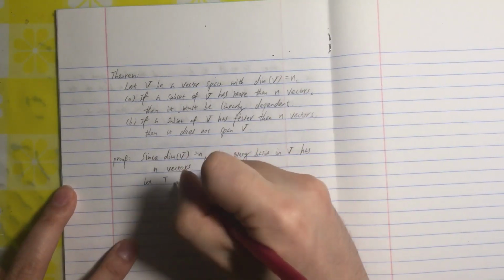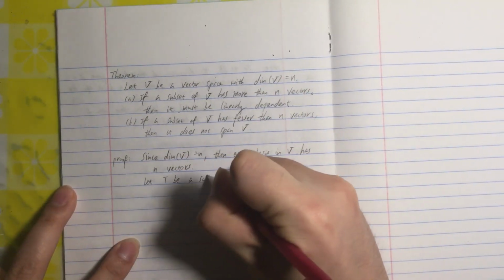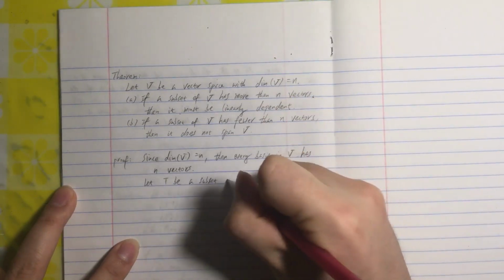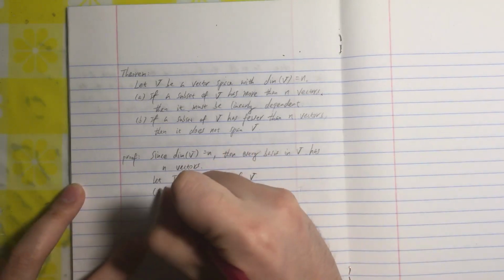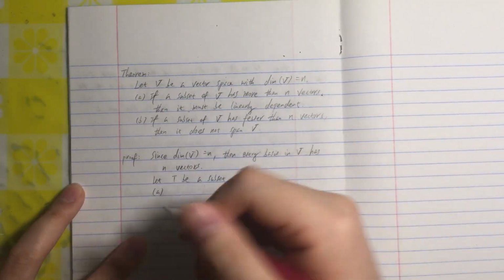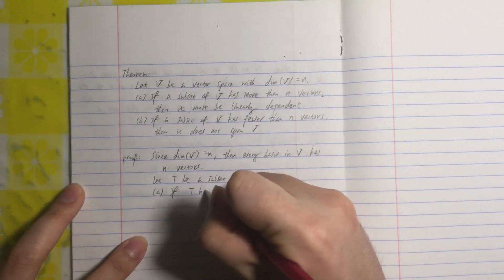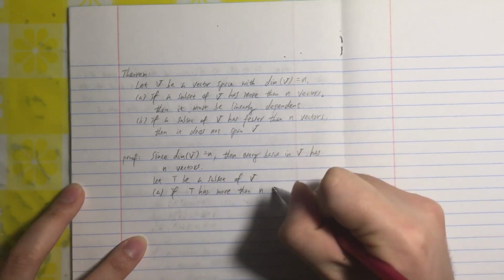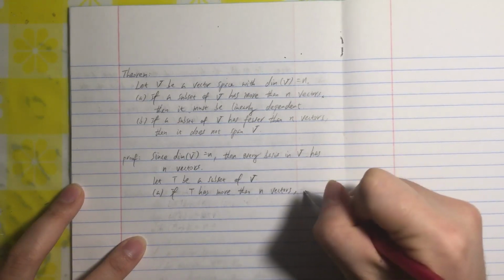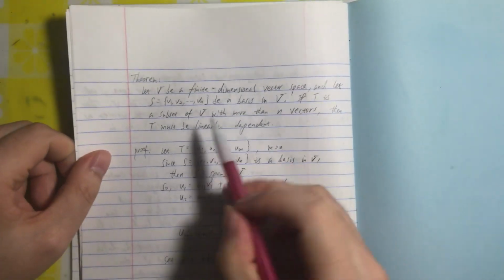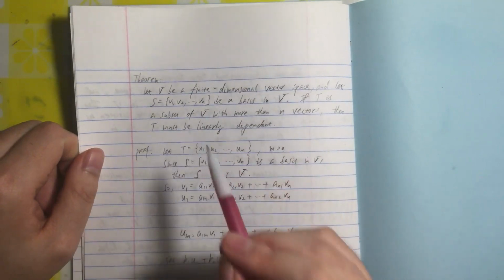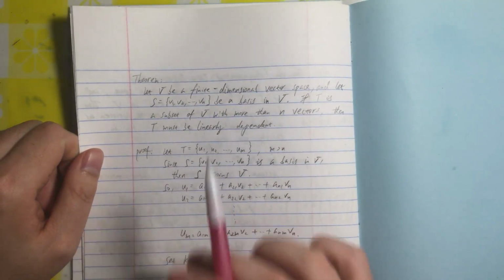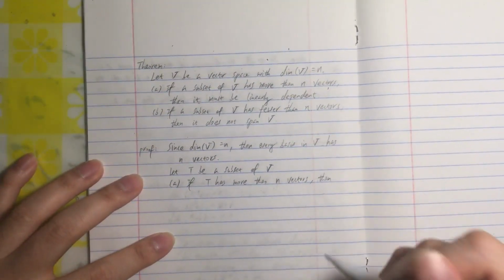Let T be a subset of V. Part A. If T has more than n vectors, then, according to the earlier theorem, we know that a subset of V with more vectors than a basis must be linearly dependent.